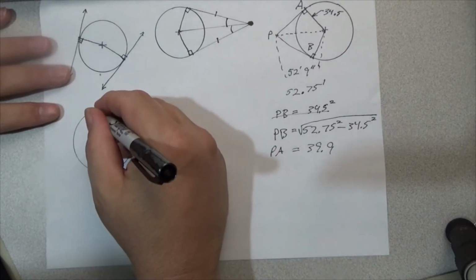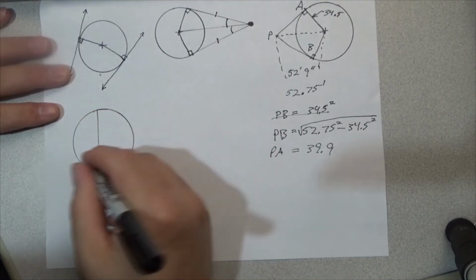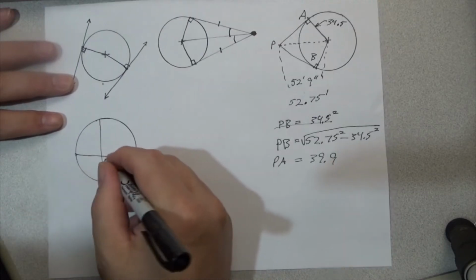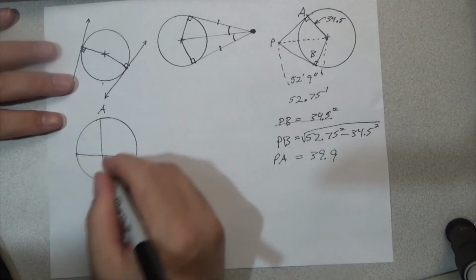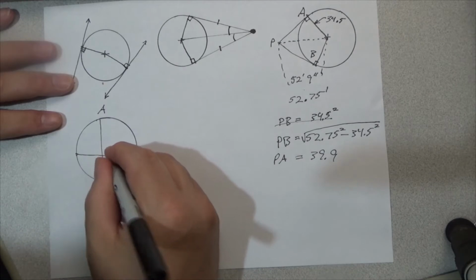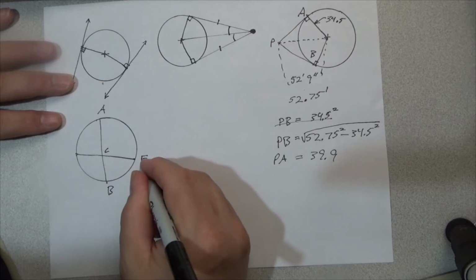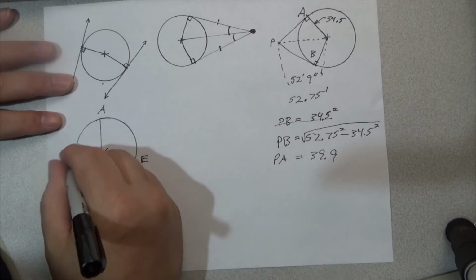So we've got two chords, do here, and let's draw this one here. They intersect inside the circle, so we'll call that C because it's in the center. We'll call that A, we'll call that B. We'll call this E. And we'll call this X.